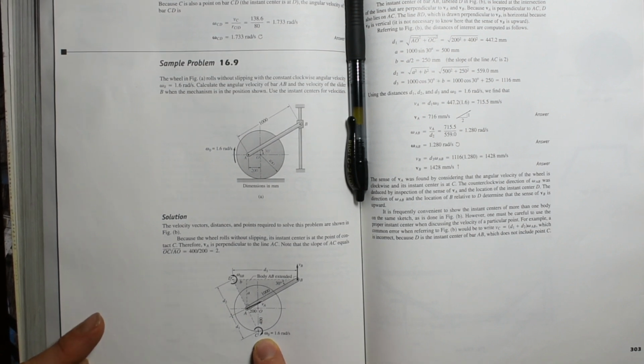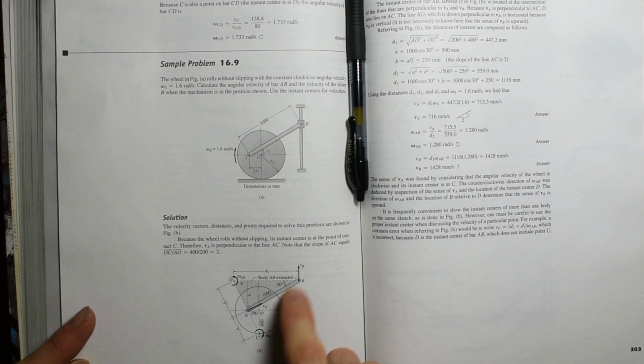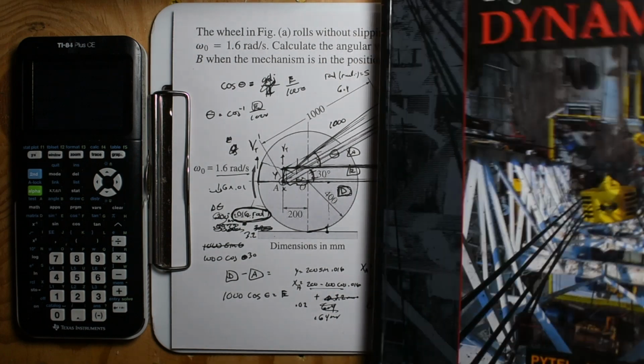So yeah, that's all I know. I guess they're taking this line going through here and going through there, and that's fascinating. I still don't know what they're doing for instant centers. That's going to be for another video.